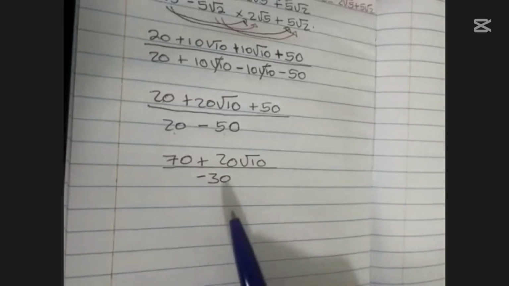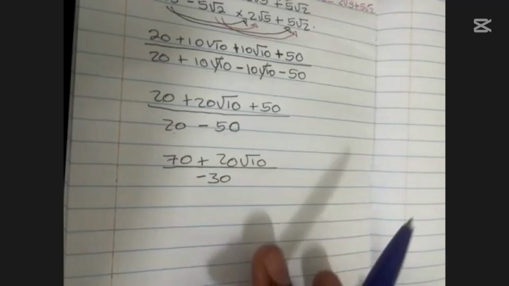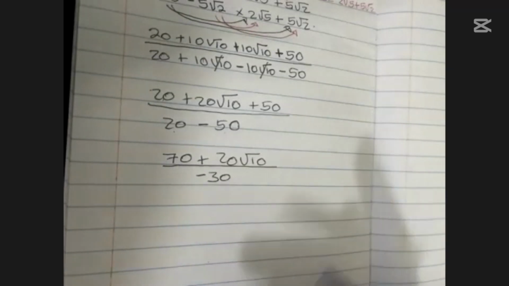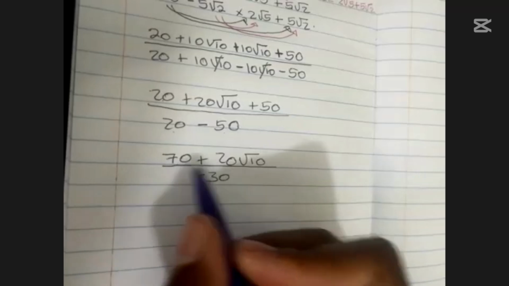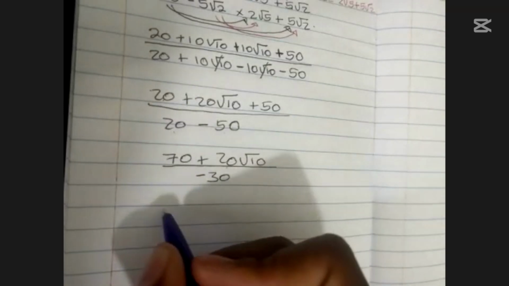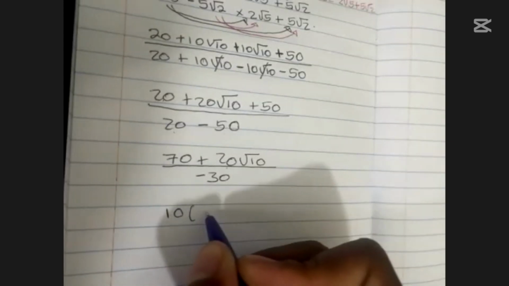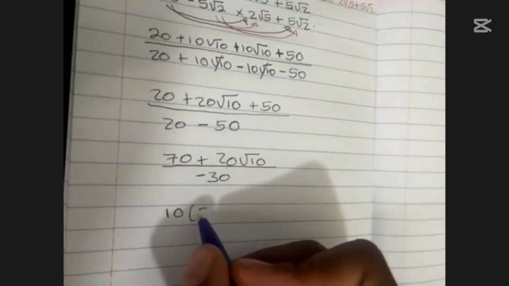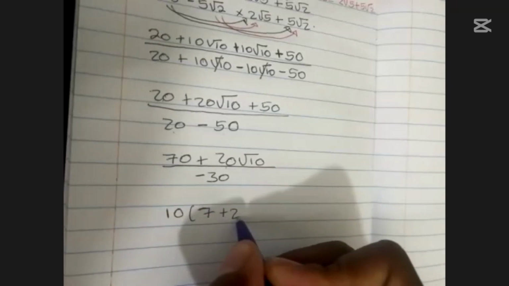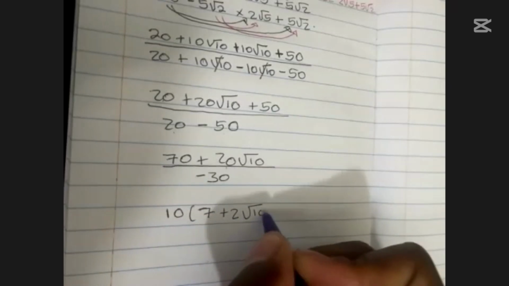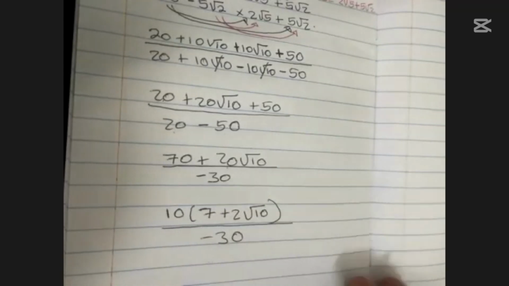Once you arrive here, someone would prefer to leave his or her answer right here. But if you want to continue, you can just factor out the 10, because the 10 goes into 70 and it can also go into 20. So just factor out the 10. 10 into 70, that's 7. 10 into 20, that's 2, root 10, and then all over negative 30.